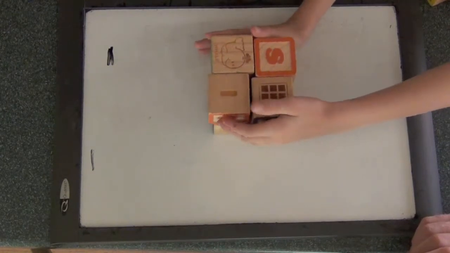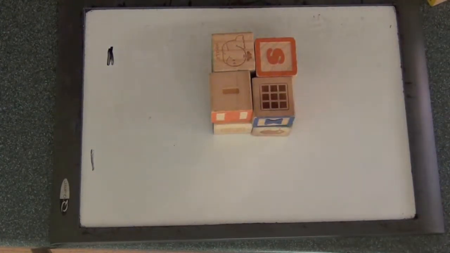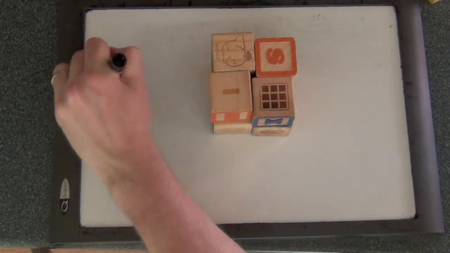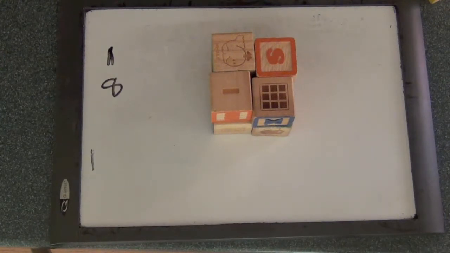Whoa! How many blocks is that? 8. How did you figure that out? Because there's 2 rows of 4. Okay, so our pattern right now goes 1, 8. I wonder what's going to be next.